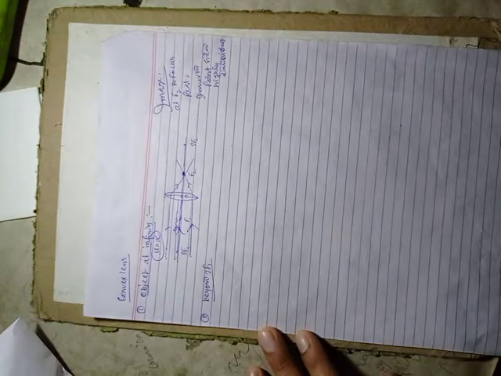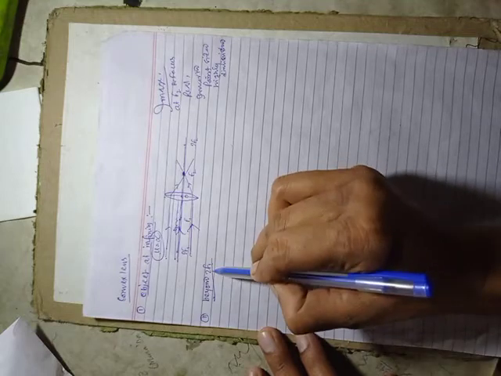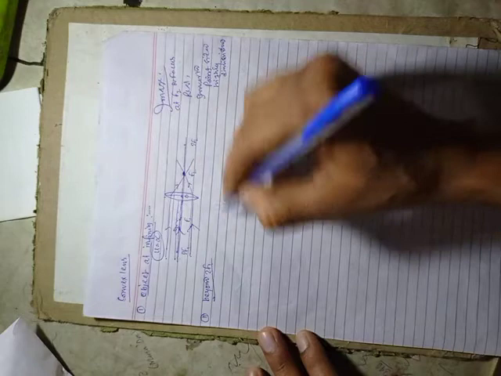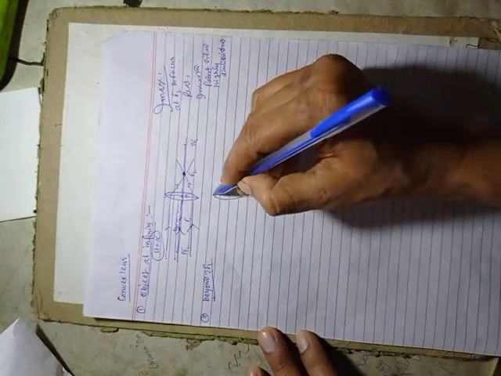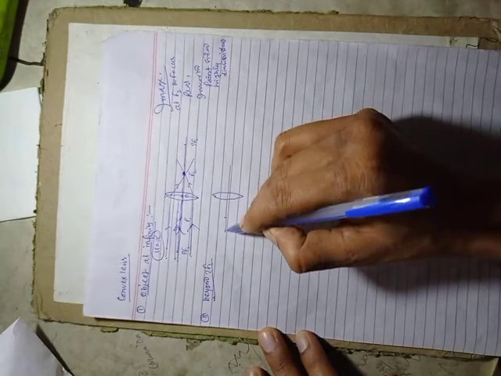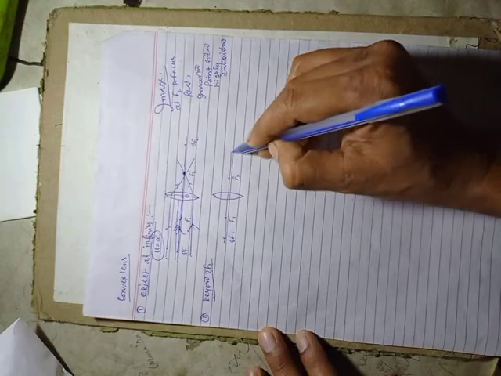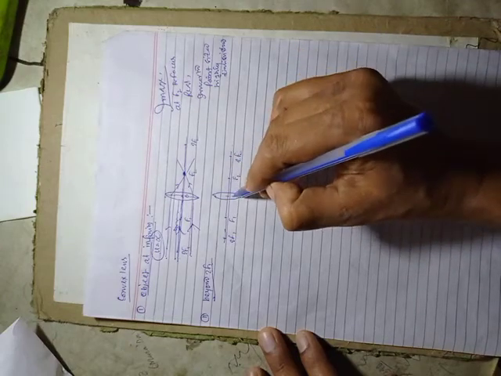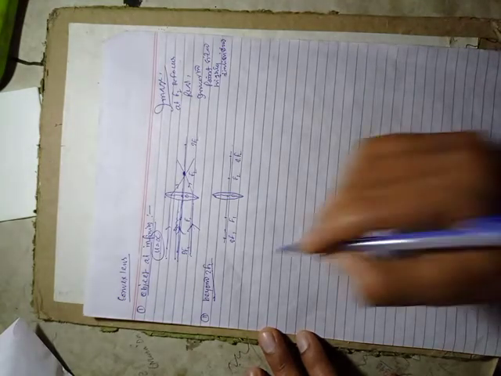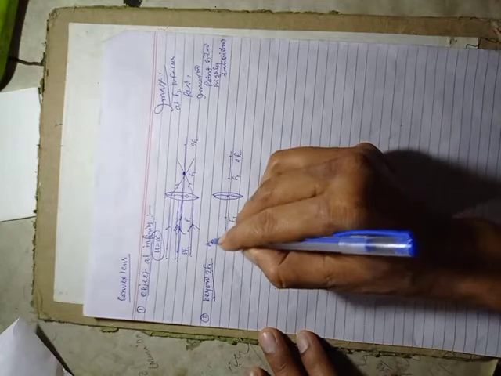So now coming to the second type, that is the object beyond 2f1. Again you will draw the same figure, the convex lens, with f1, 2f1, f2, the second focus 2f2, the optical center, and the axis. Now suppose the object is beyond 2f1; here I am considering the object AB.